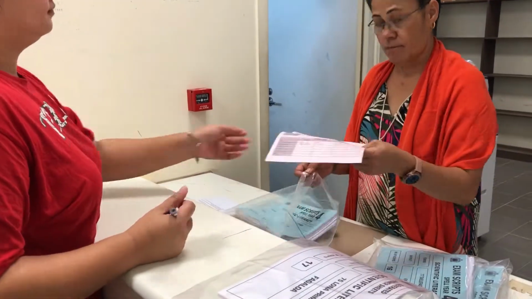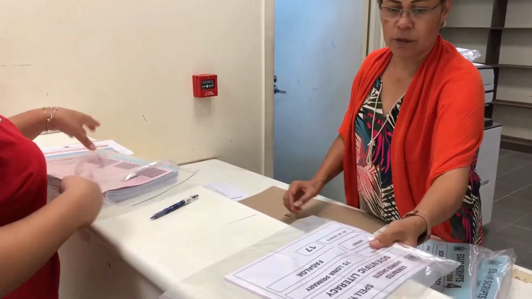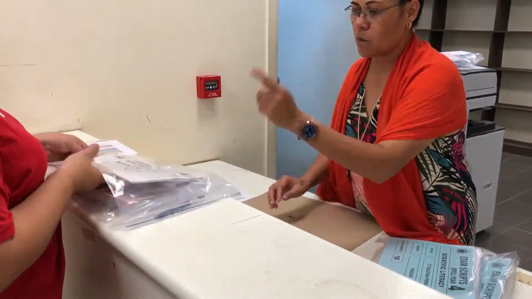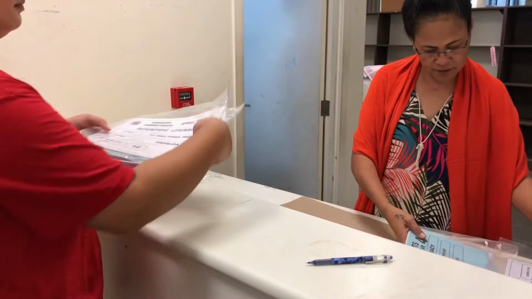Please take note of the number of schools you are overseeing and ensure that you have the correct number of bags dispatched to you. Each non-language subject will have 2 bags. For the language subjects, you will have 3.